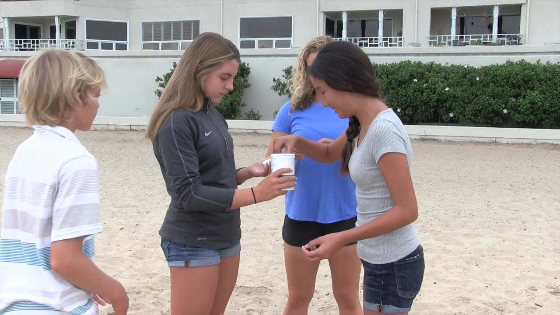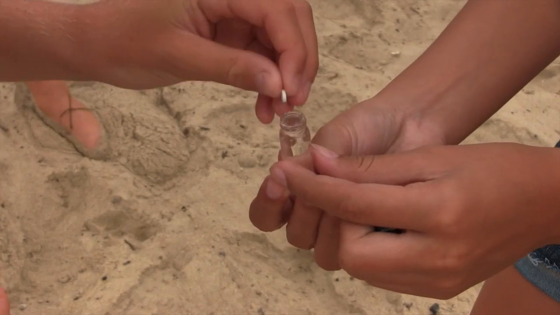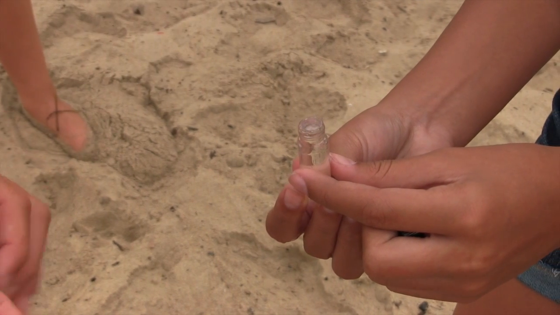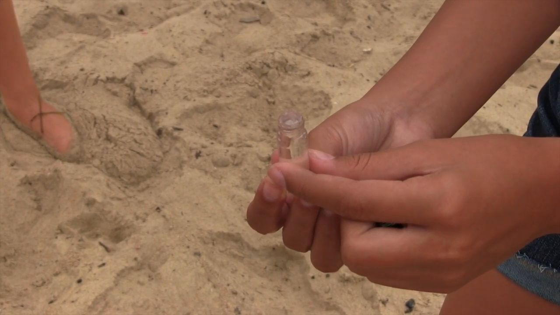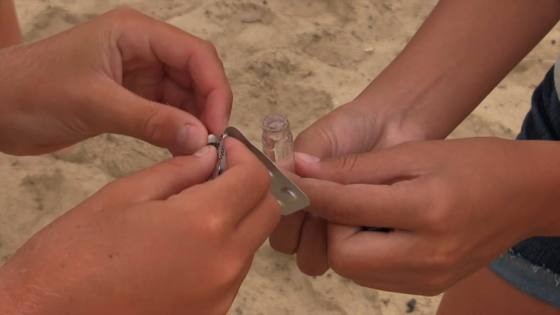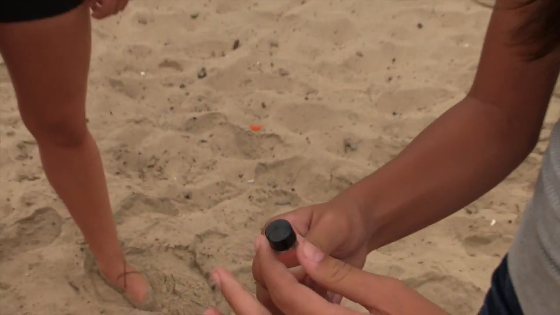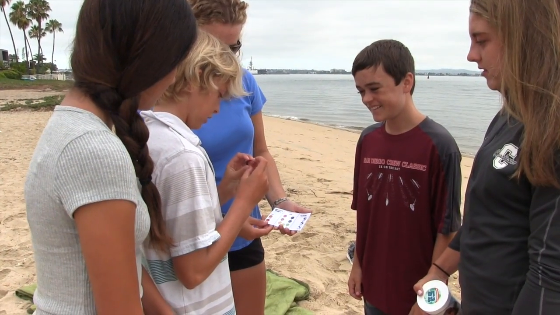Submerge the small vial into the water sample. Carefully remove the vial from the water sample, keeping the vial full to the top. Drop 2 dissolved oxygen test tabs into the vial. Water will overflow when the tablets are added. Screw the cap on the vial. Make sure no bubbles are present in the sample. It will take about 4 minutes for the tablets to dissolve.